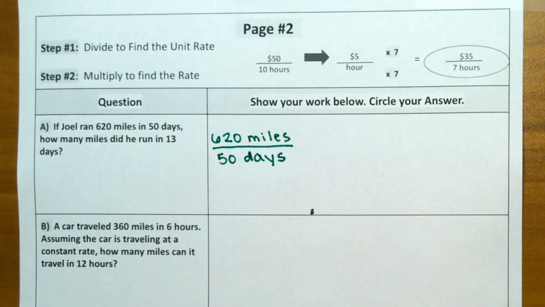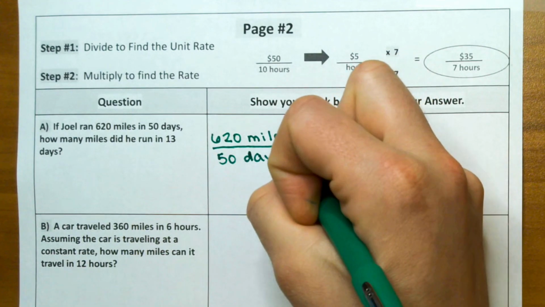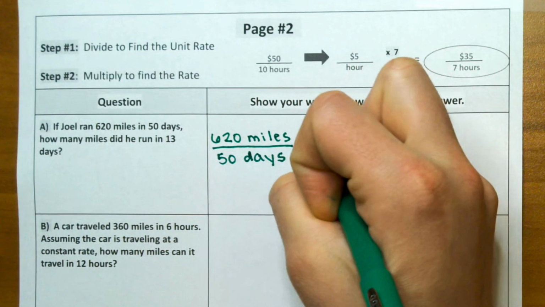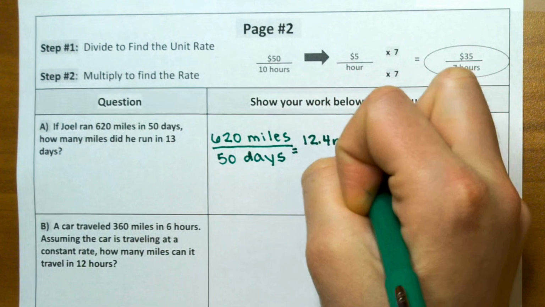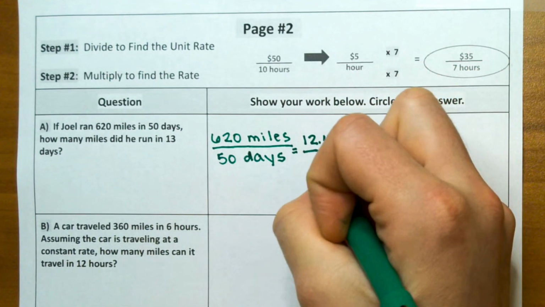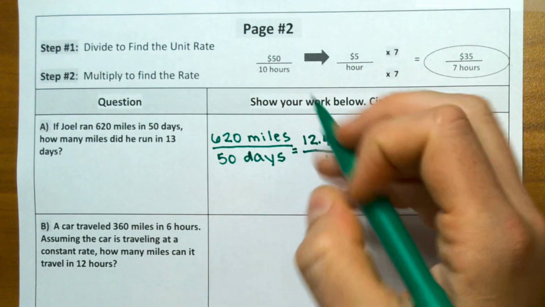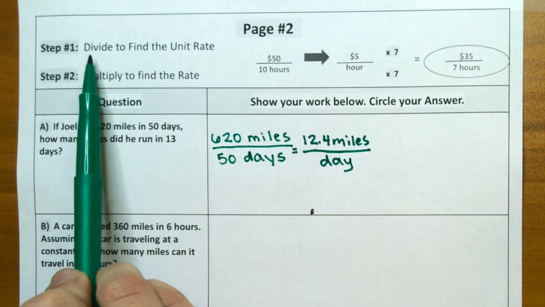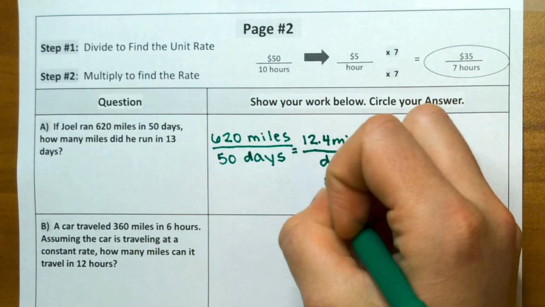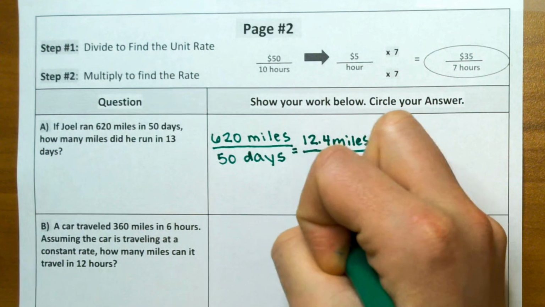And 620 divided by 50 is 12 and 4/10 miles per day. That's our first step, dividing to find the unit rate. And here is our unit rate.